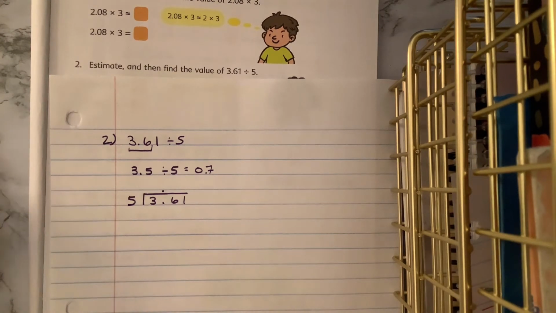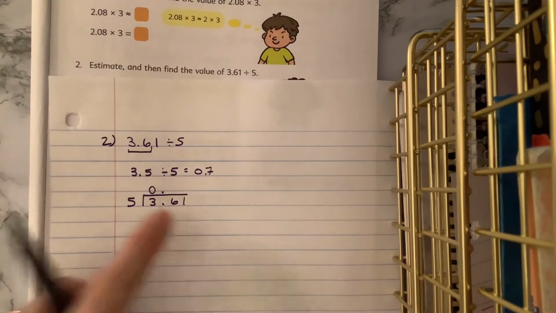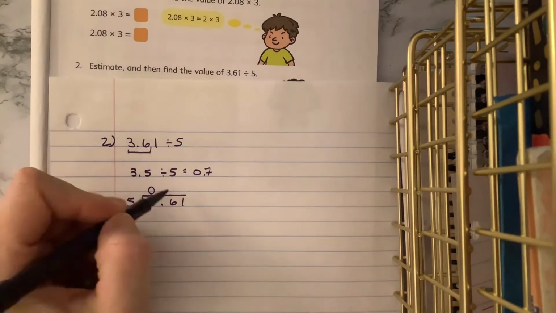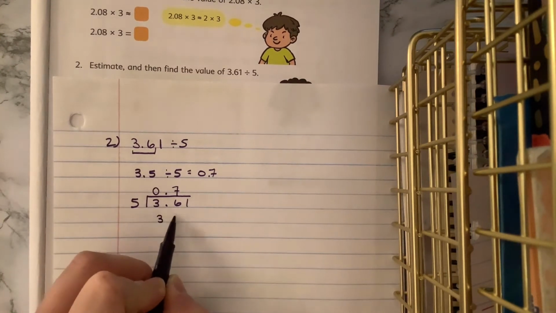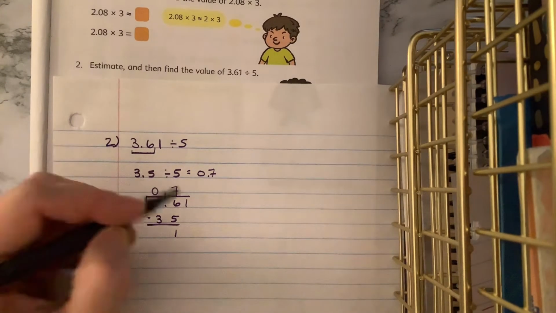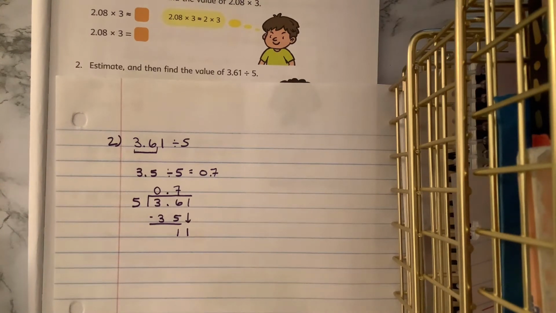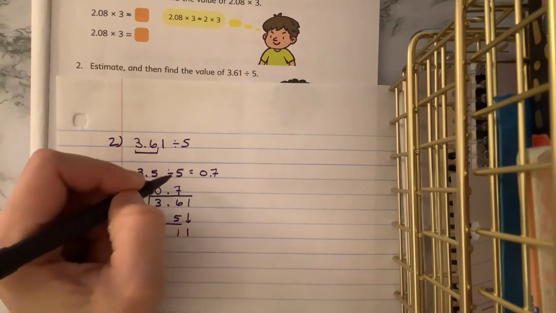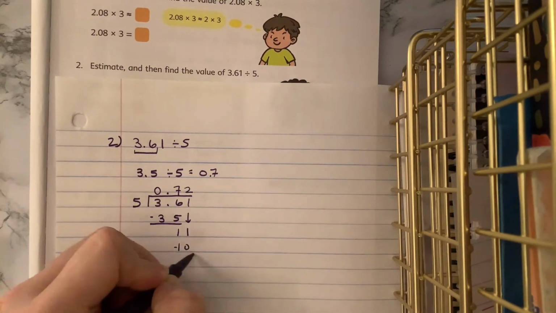From there, we can just do our division as usual. So how many times does 5 go into 3? 0 times. How many times does it go into 36? The answer is 7. 7 times 5 is 35. And we subtract and get our remainder of 1. And bring down our 1. How many times does 5 go into 11? 2 times. 2 times 5 is 10.